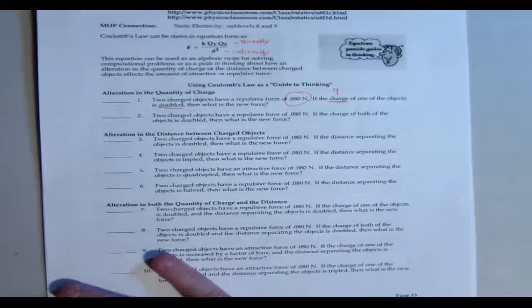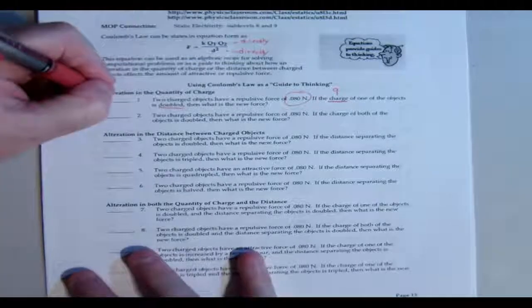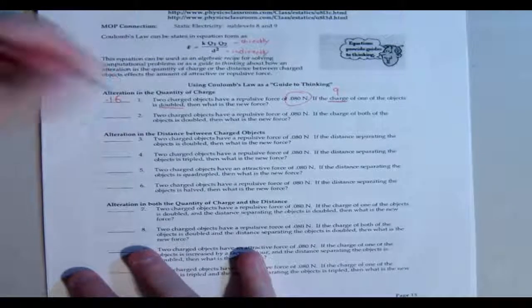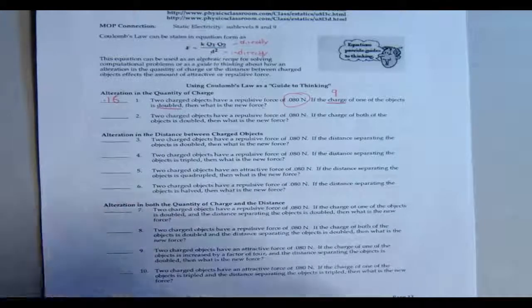Well, 0.08 doubled is 0.16. That's easy, right? Alright, so let's skip to number 3.